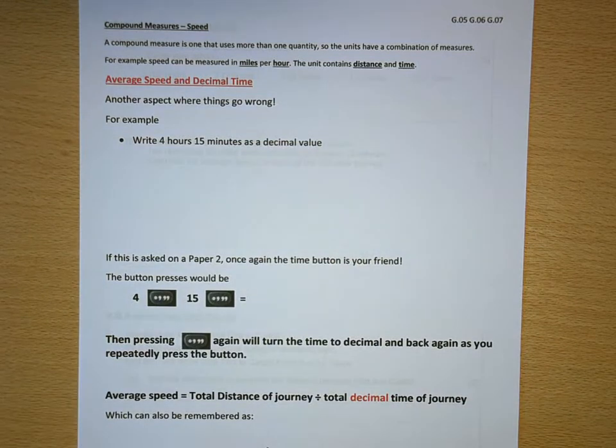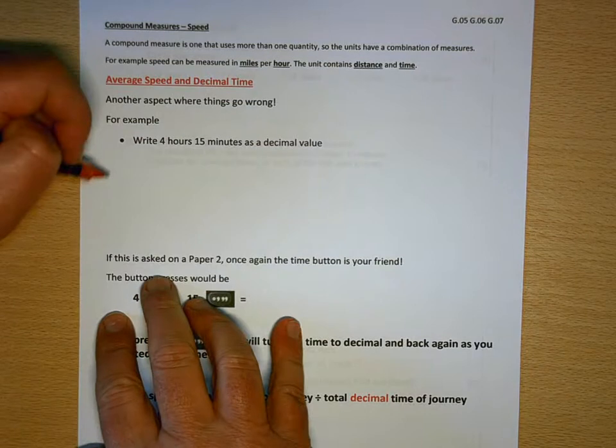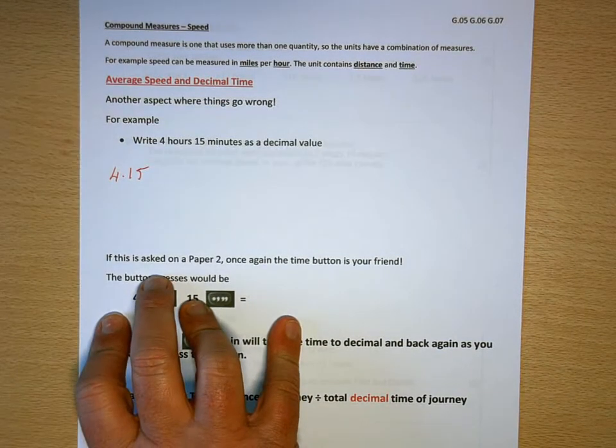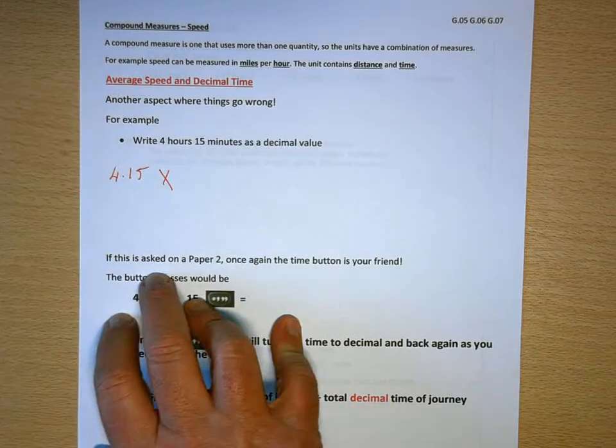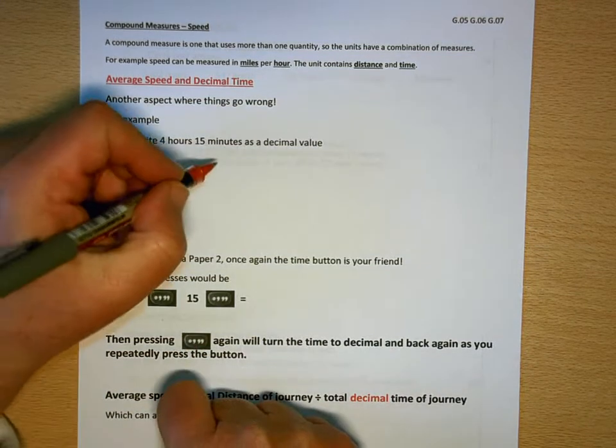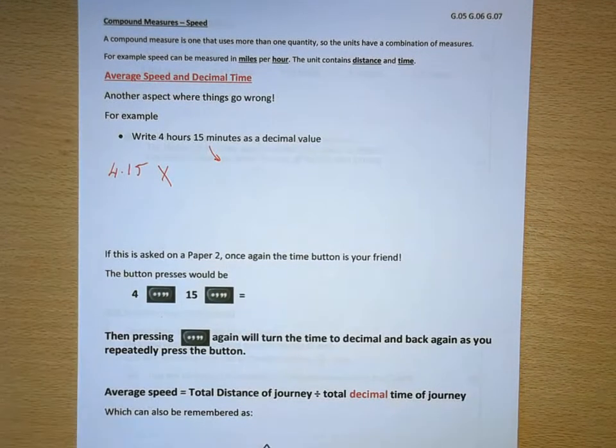If you don't stop and think, you will automatically write that as a decimal like that, 4.15, which is completely wrong. Because when you stop and think, you know from many years of telling the time that another way of saying 15 minutes is "I'll see you in a quarter of an hour."